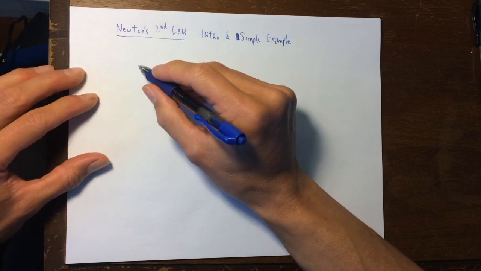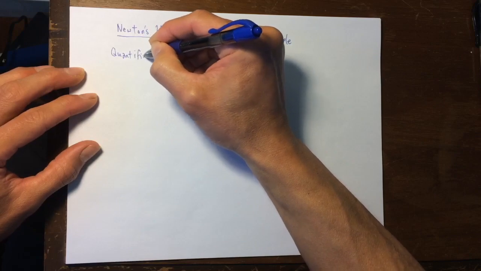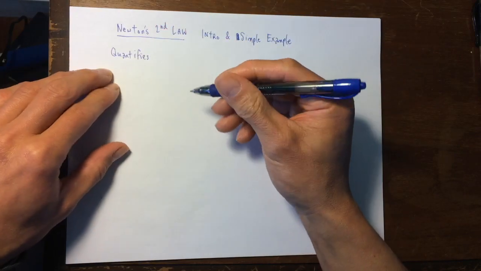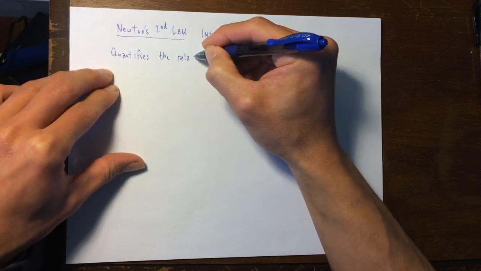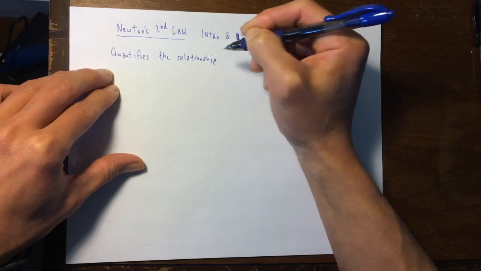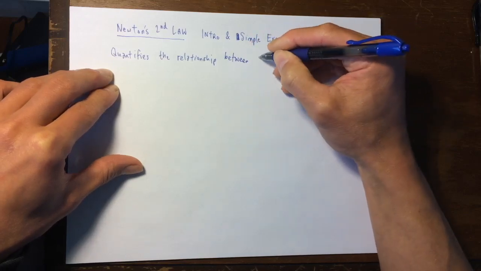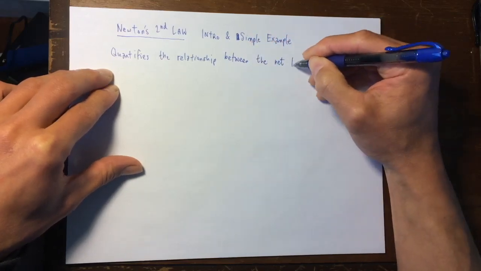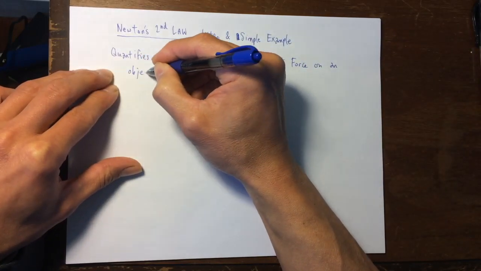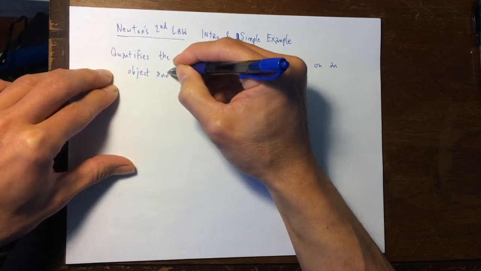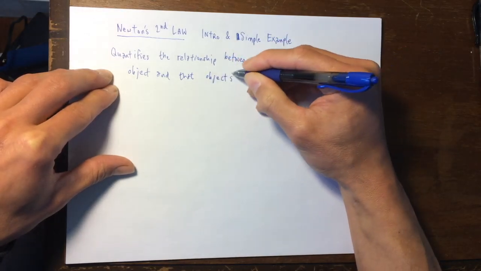So Newton's second law quantifies. This is a law that's going to let us calculate stuff. It quantifies a prediction. It quantifies the relationship between what's called the net force on an object and that object's amount of inertia.